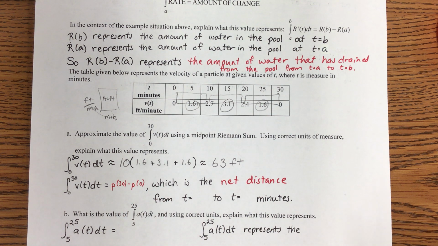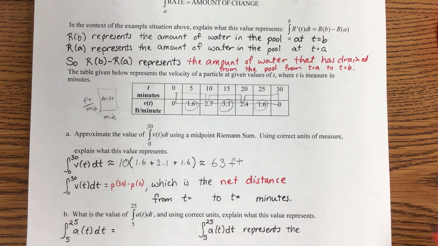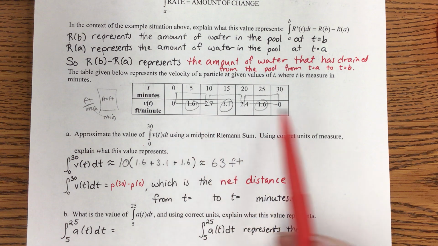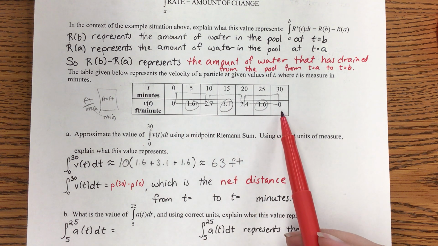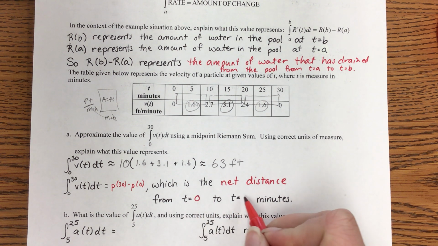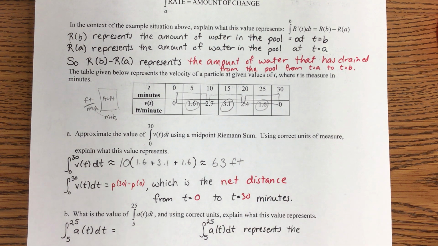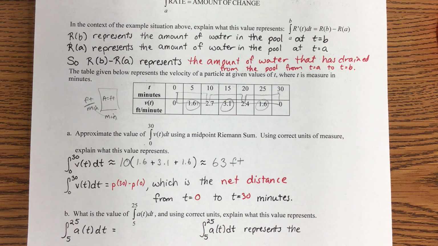That's what that means. It's not in absolute values, so generally you wouldn't say that this is a total distance. However, since all those velocities are positive from the beginning to the end, it is probably also the total distance. And it goes from 0 to 30 minutes, since t was measured in minutes. Next one, we want the integral from 5 to 25 of a of t.